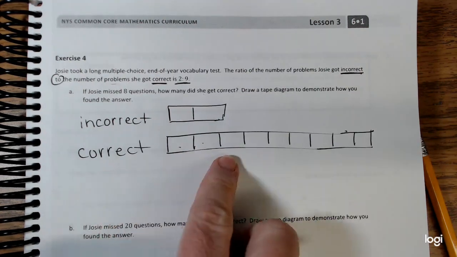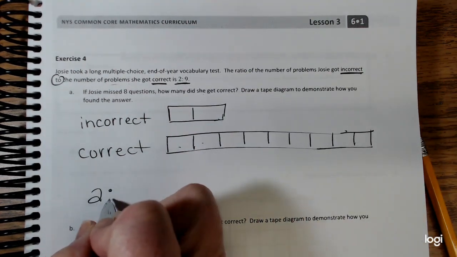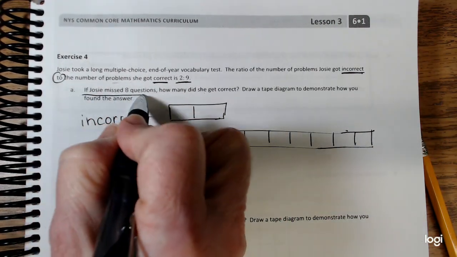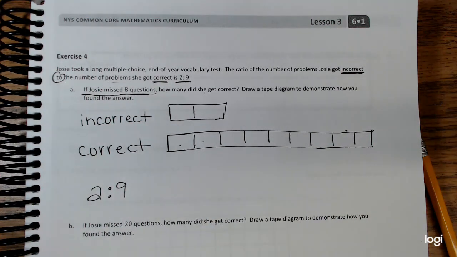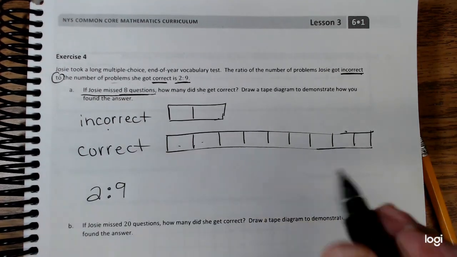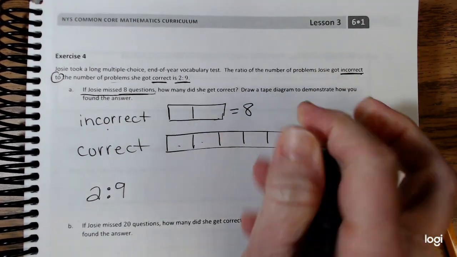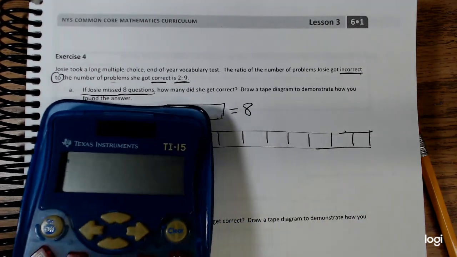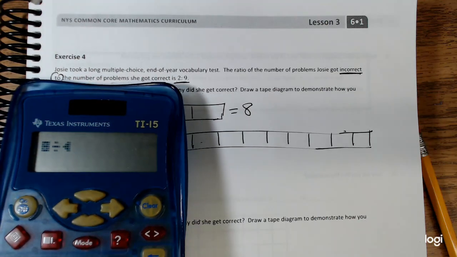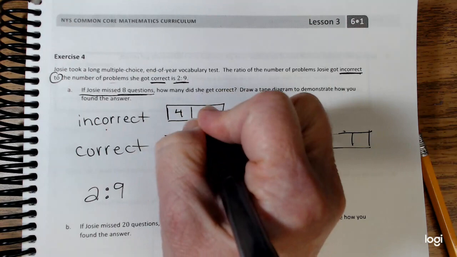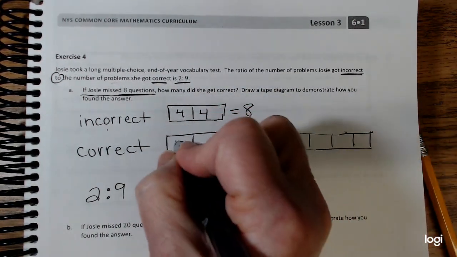Okay, so I have here 2 to 9. 2 to 9 is one of my ratios. I'm going to solve the problem by saying if Josie missed 8 questions, how many did she get correct? Well, if she missed, that means those are the ones that are incorrect. So the incorrect has to equal 8. So I have to take 8 and divide it into those 2 boxes. So 8 divided into 2 boxes, most of us know, is 4. So then we put 4s in all of these.